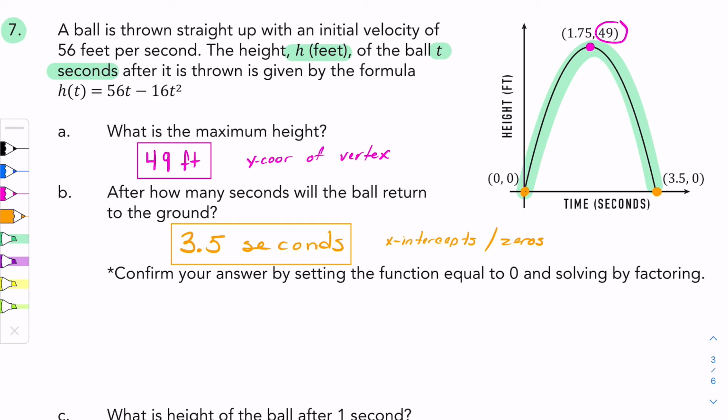Because you're not always going to have a graph, and this is an Explore worksheet, so if you were working through this by yourself, this next section says to confirm your answer by setting the function equal to 0. I'm just reminding you in these that you can in fact do that. You don't necessarily have to be provided with the graph in order to answer these questions. Yes, the graph is helpful, but you don't need it. That's why I'm marking these little notes on the side. If by chance you don't have a graph, the maximum height is typically the y-coordinate of the vertex.